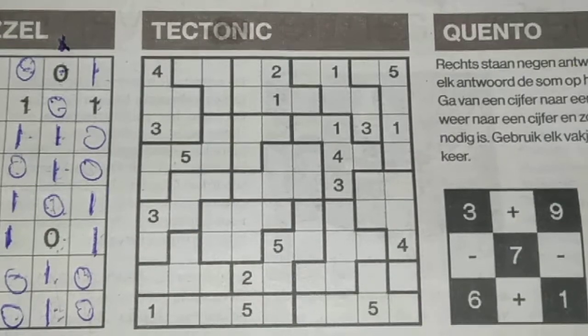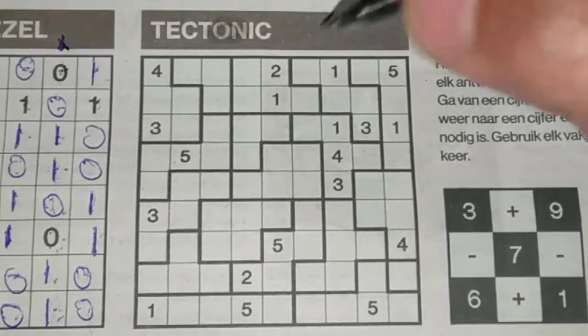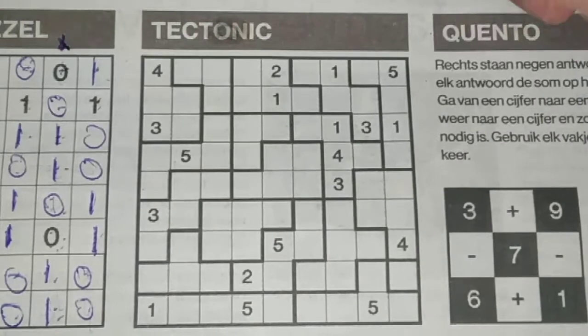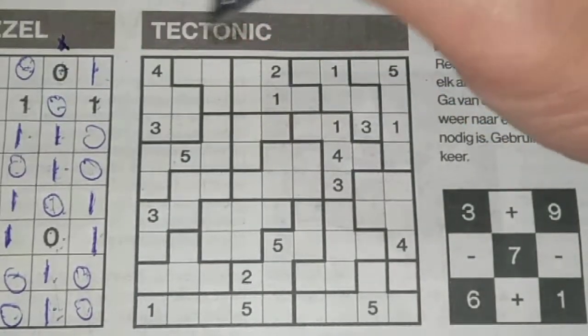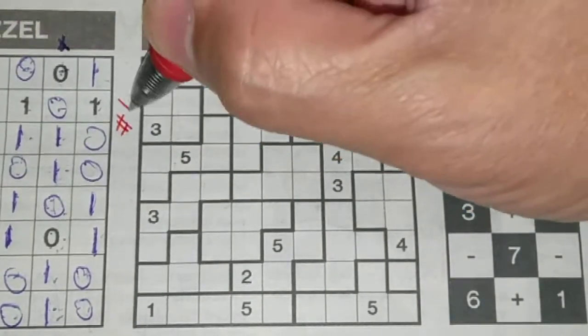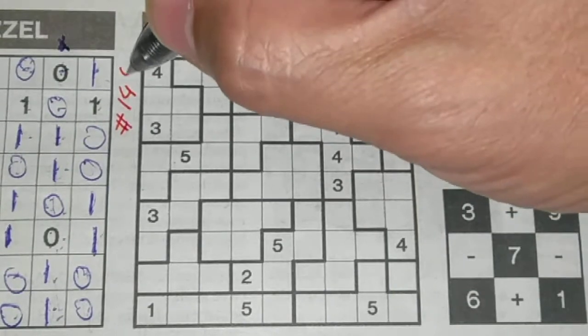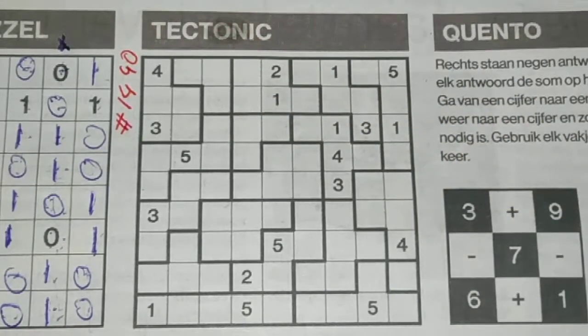It's a tectonic one, a.k.a. Suguru in Japanese language, yes. And this one will be number 1440. Yes, so let's get started.